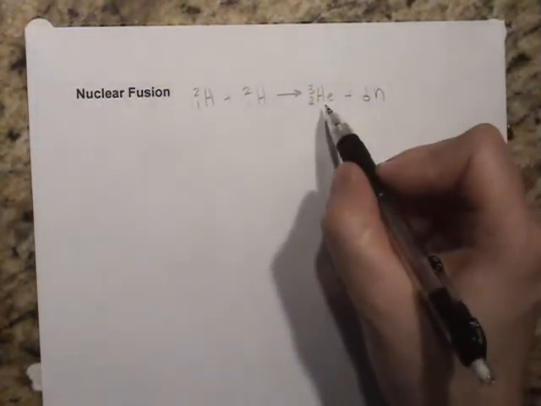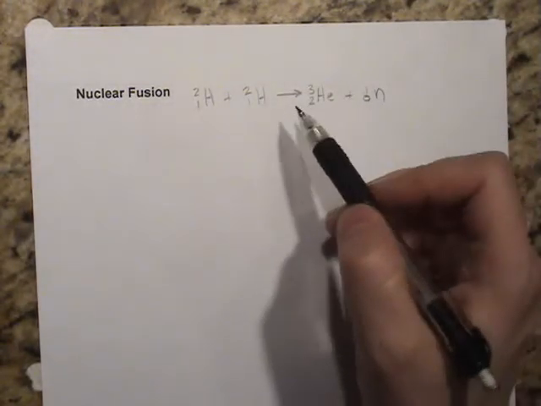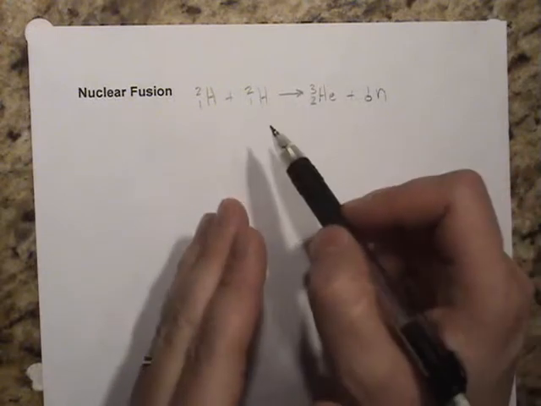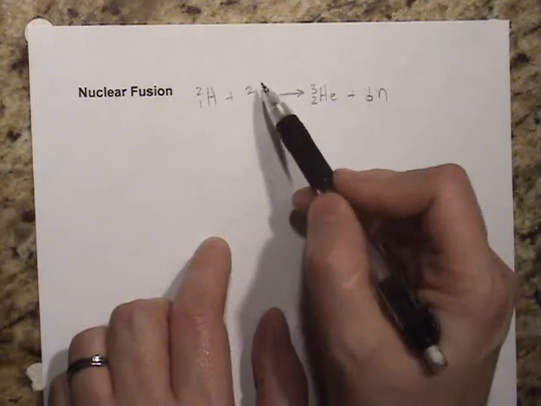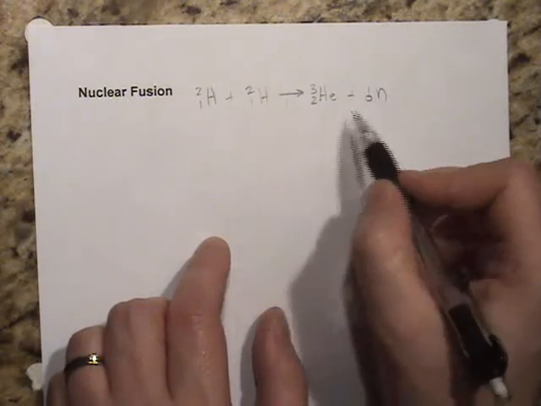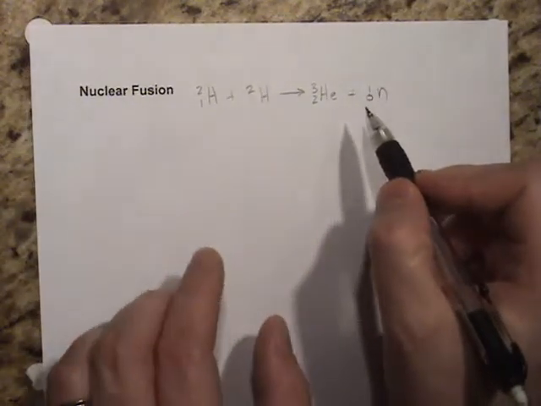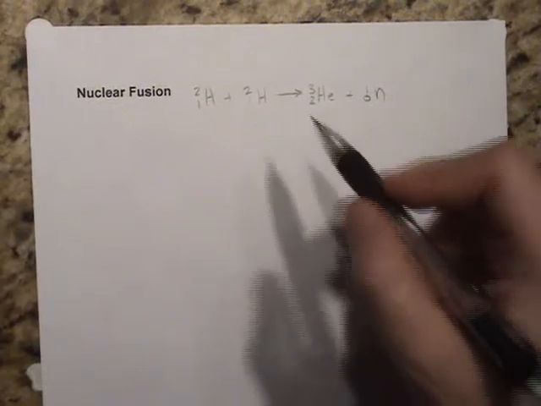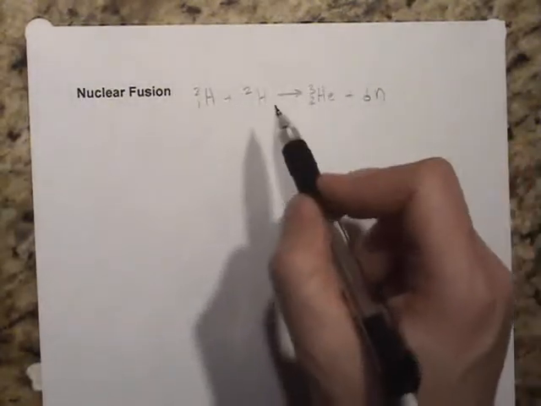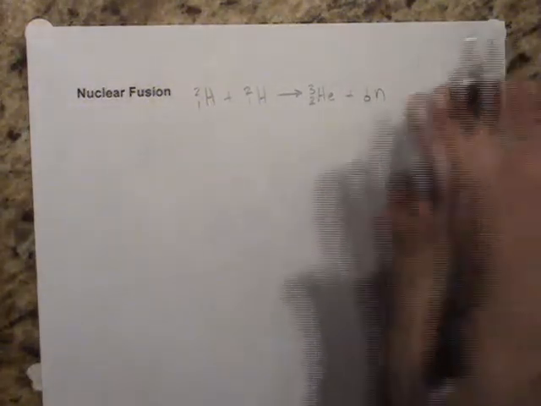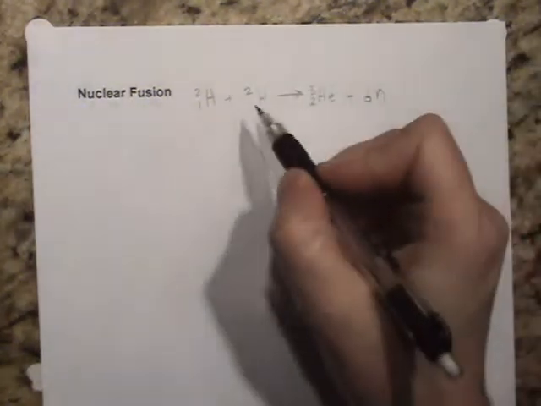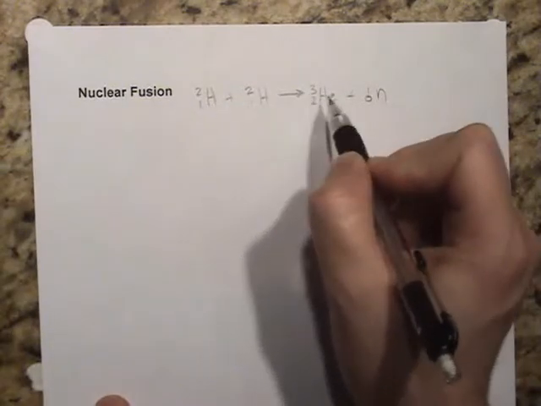So this process produces helium-3, and as we saw with the fission process and with the alpha decay process, the mass of the particles on the left has to be more than the mass of the particles on the right, or otherwise this reaction will not go naturally. If the reaction does not release energy, then it's not going to go. So let's take a look at the masses of each of these particles.